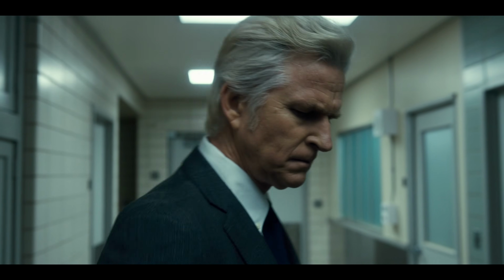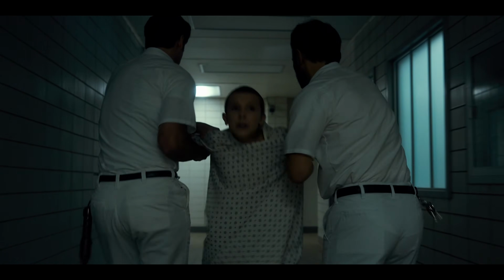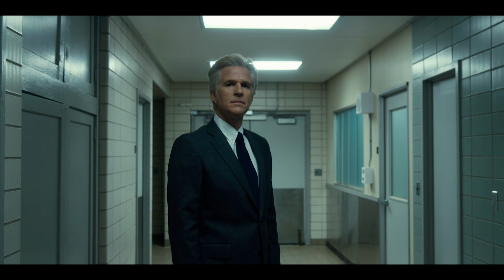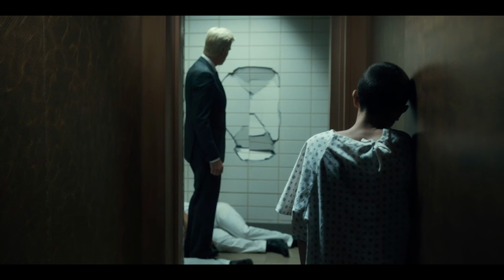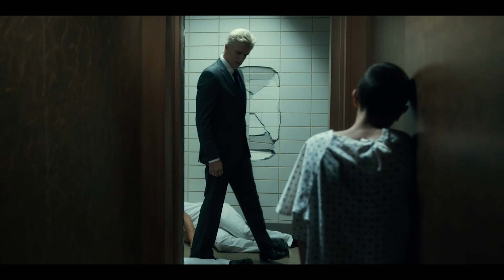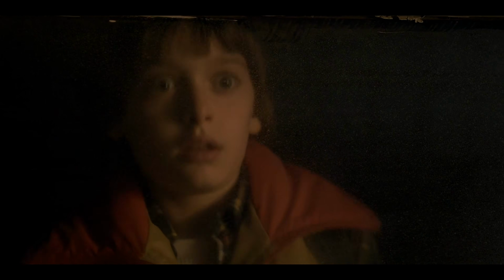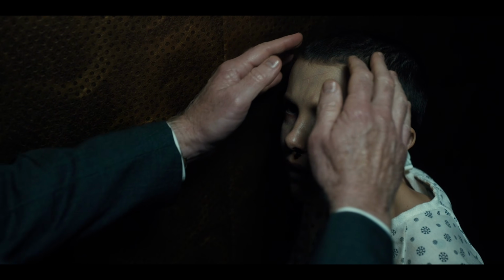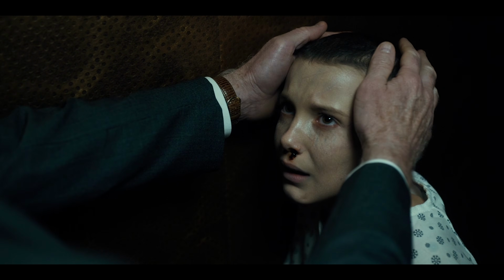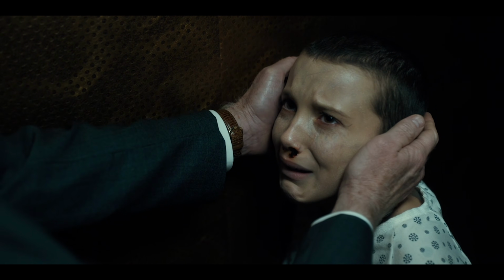And the second one is Dr. Martin Brenner, who basically abducts kids with special powers and then treats them like lab rats. I think it's really important to have both types of antagonists, right? Both the human antagonist and a monster antagonist as well. The monster antagonist gives you this very visceral, animalistic fear, while the human antagonist gives you this kind of cruelty that's just torturous and psychologically painful.